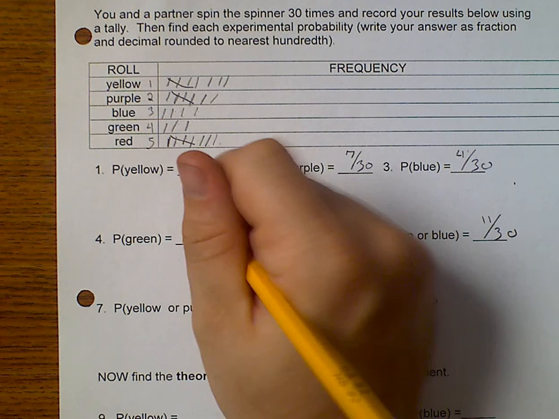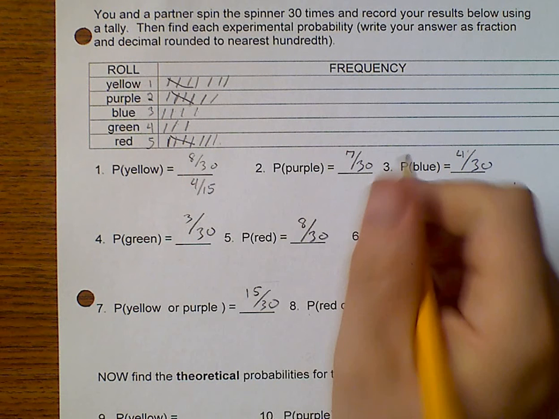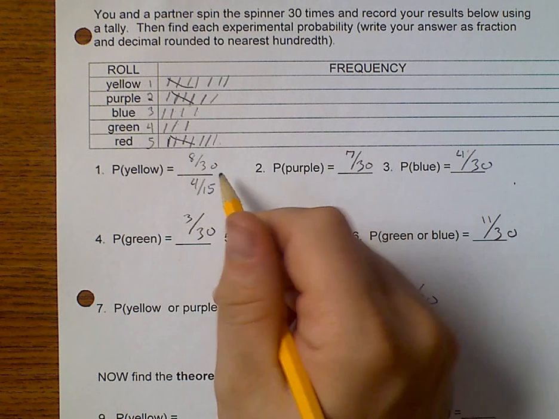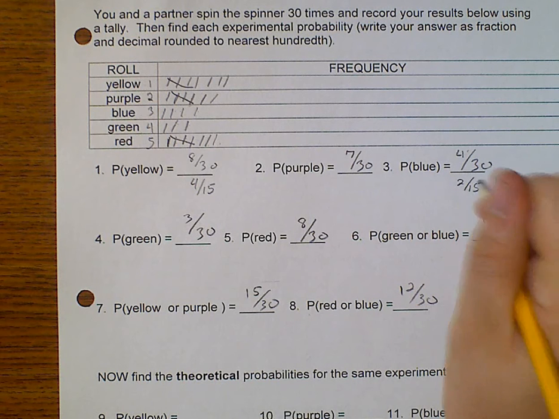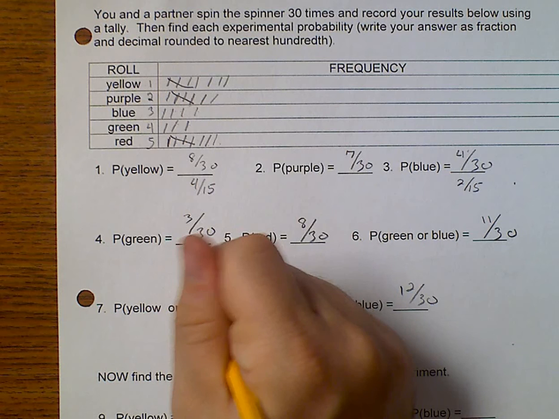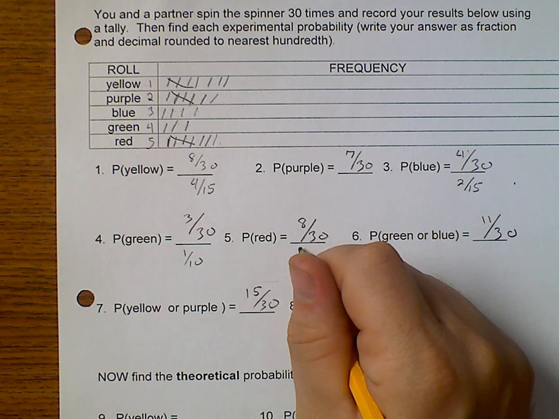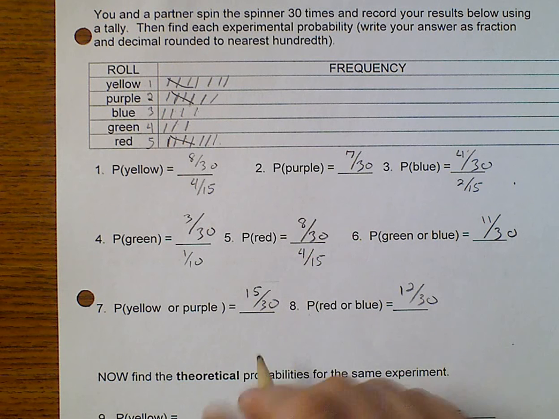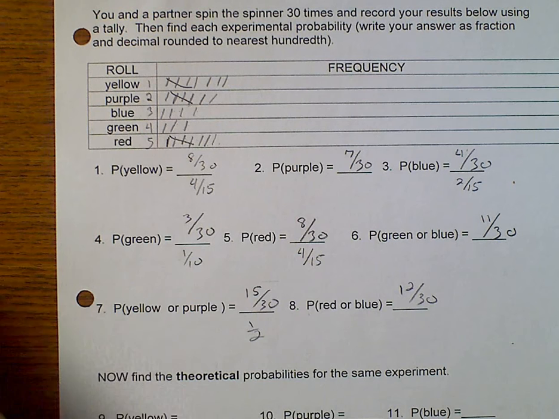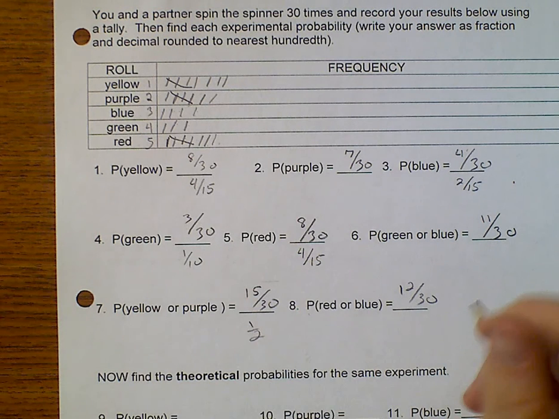This would be 4 out of 15. That stays the same. This would become 2 out of 15, 1 out of 10, 4 out of 15. That would stay the same. This would become 1/2. And 12 over 30 simplifies to 2/5.